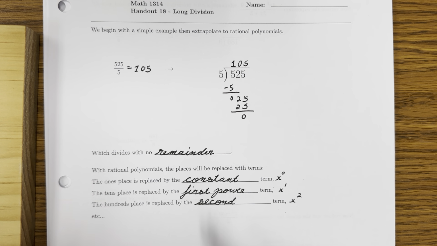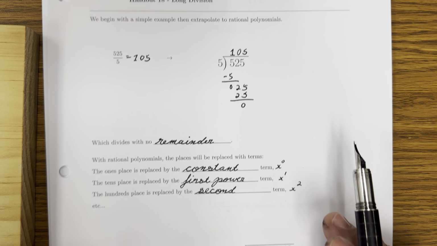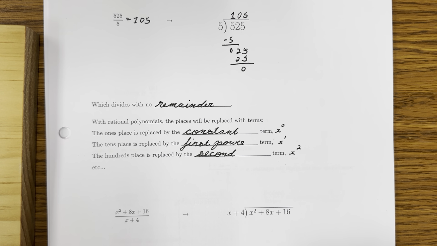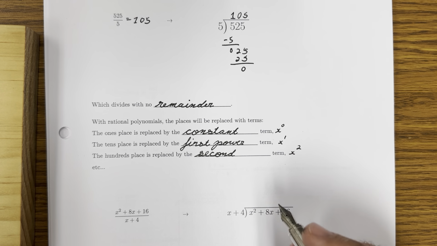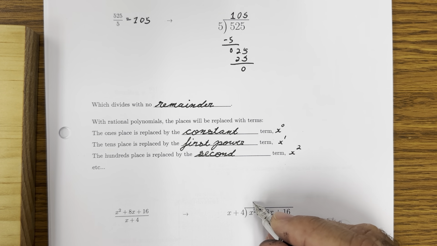So the bottom goes here, the top goes inside, just like before. All right, so how many times does x, we're just looking at the first term here, go into x squared? And the answer to that, of course, is x.